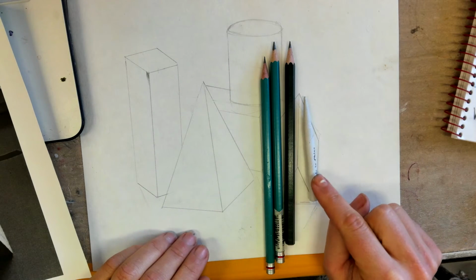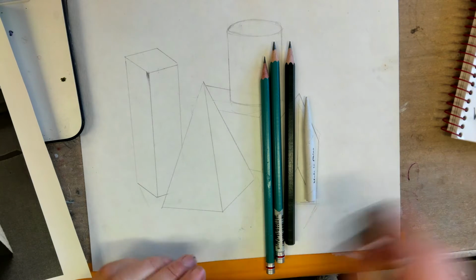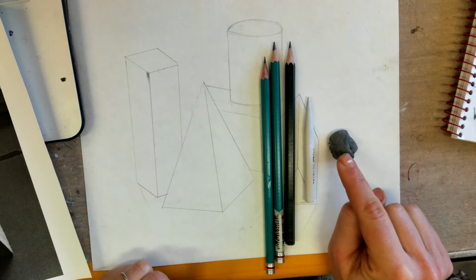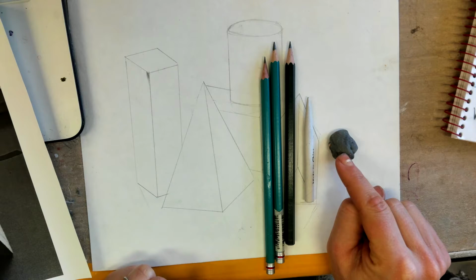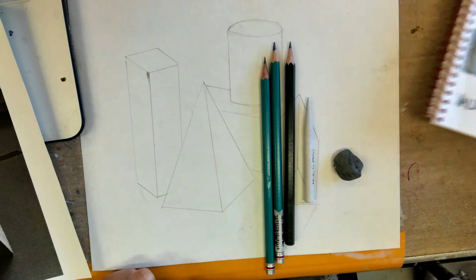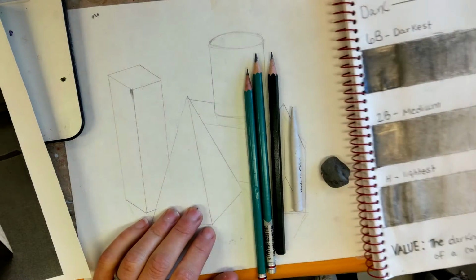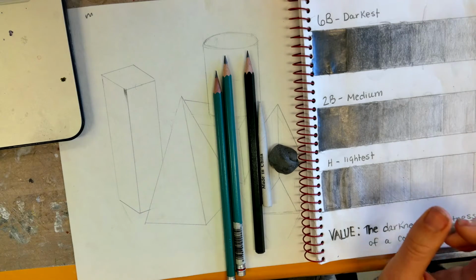This is called a tortillon. I'm going to show you how to use that. And something else that you're going to want to access is your kneaded eraser, which you can find in your art box as well. Besides that, you're also going to want to have your value chart out so that you make sure that you're getting a full range of values.